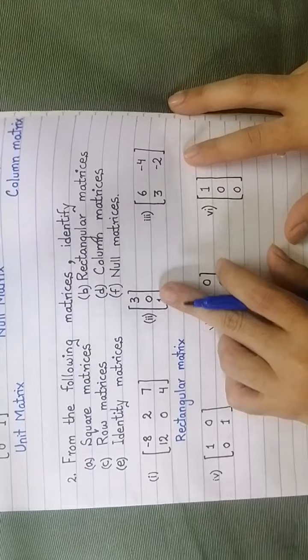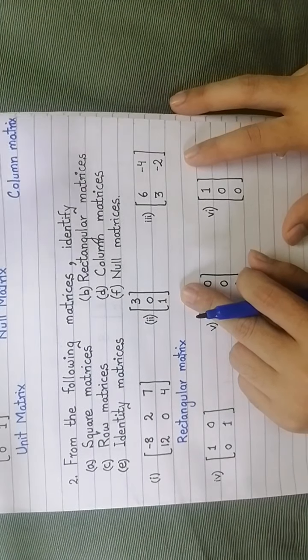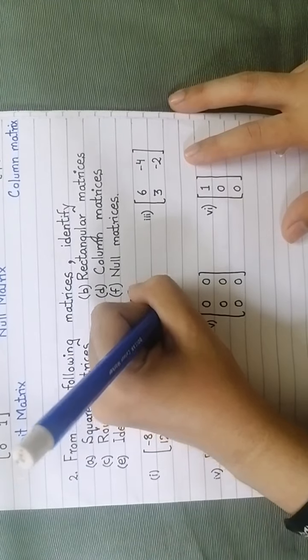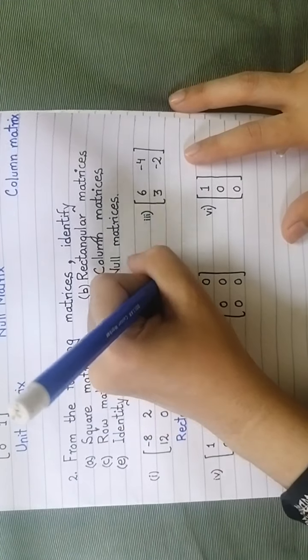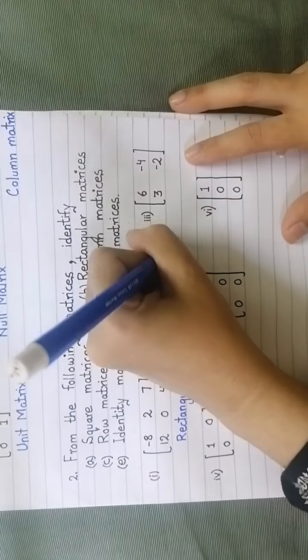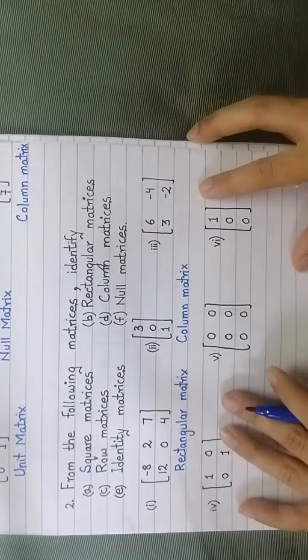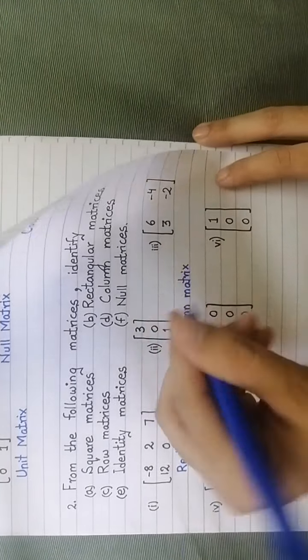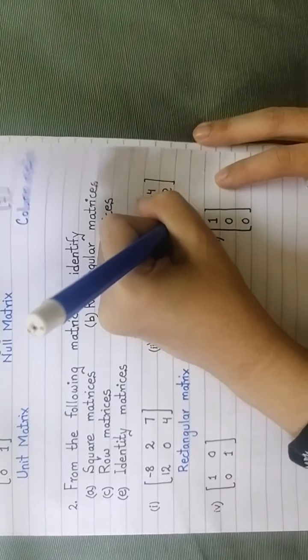Now look at this one. Here it is only one column, so this one is column matrix. Here we have 2 rows and 2 columns, so this one is square matrix.